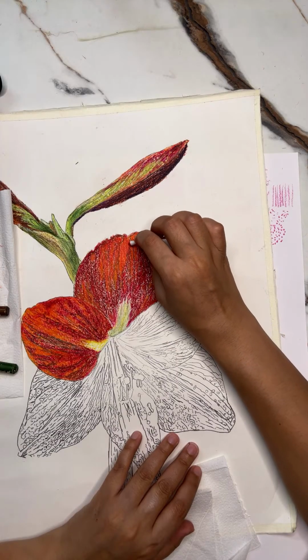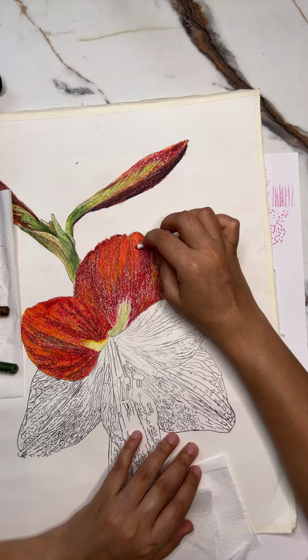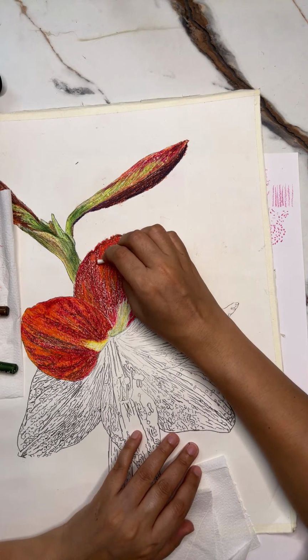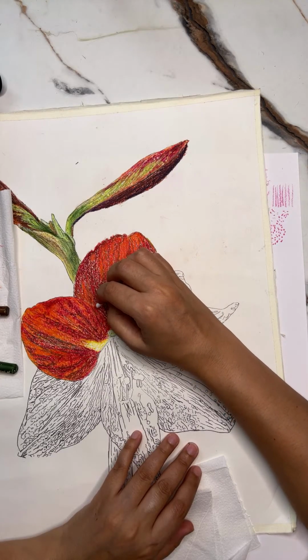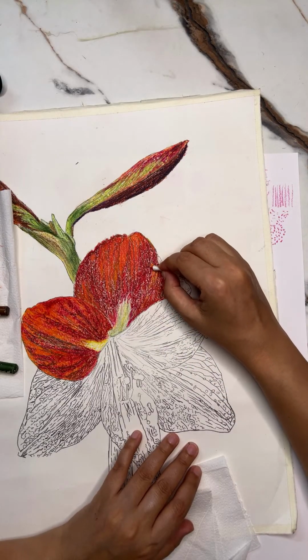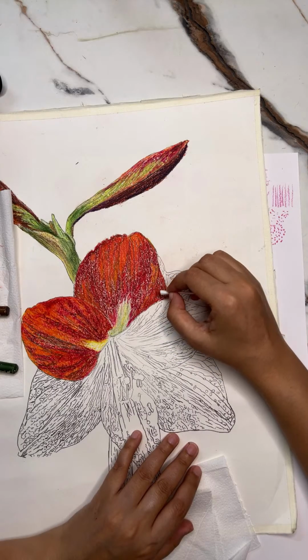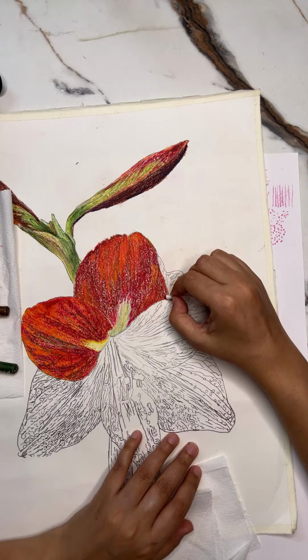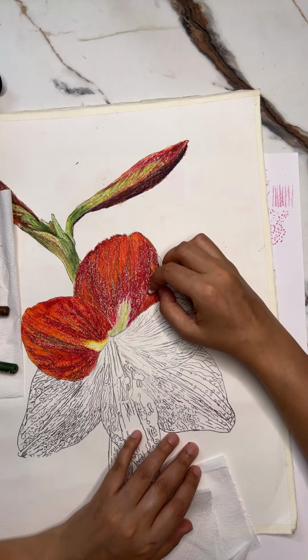So first you work on lighter areas. And now I can switch to dark areas.